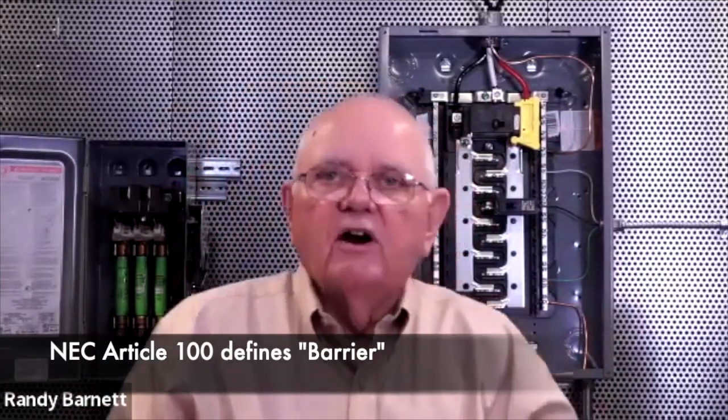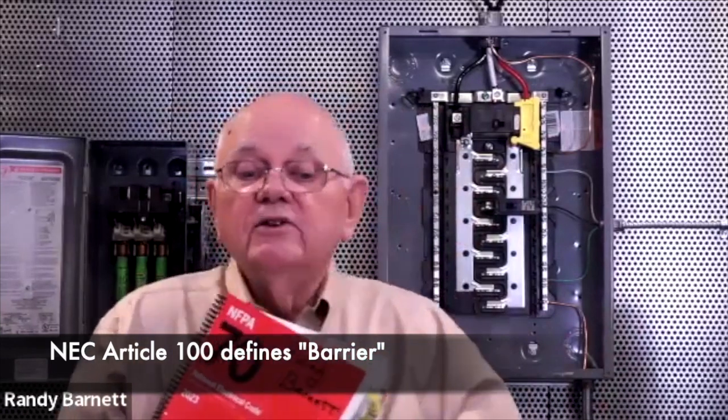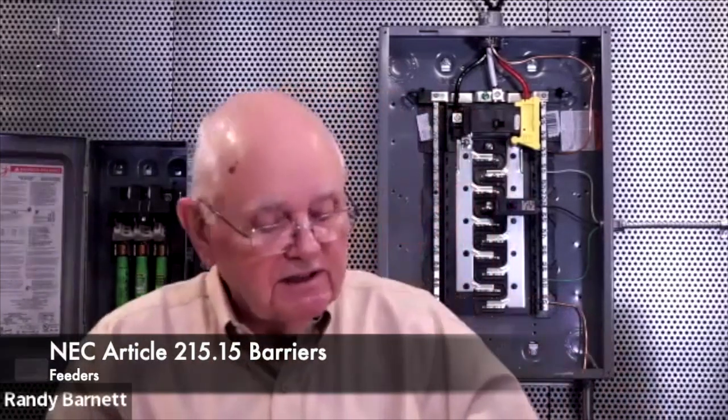First of all, in Article 100, they defined barriers for us in the National Electrical Code. They do not define barricades and boundaries, okay? Because we don't need that when we're working with the National Electrical Code. We're just talking about barriers now. The boundaries and barricades have to do with personnel safety and so forth. So let's take a look, for instance, at Article 215, 215.15. Article 215 is on feeders. Section 15 is on barriers, 215.15.